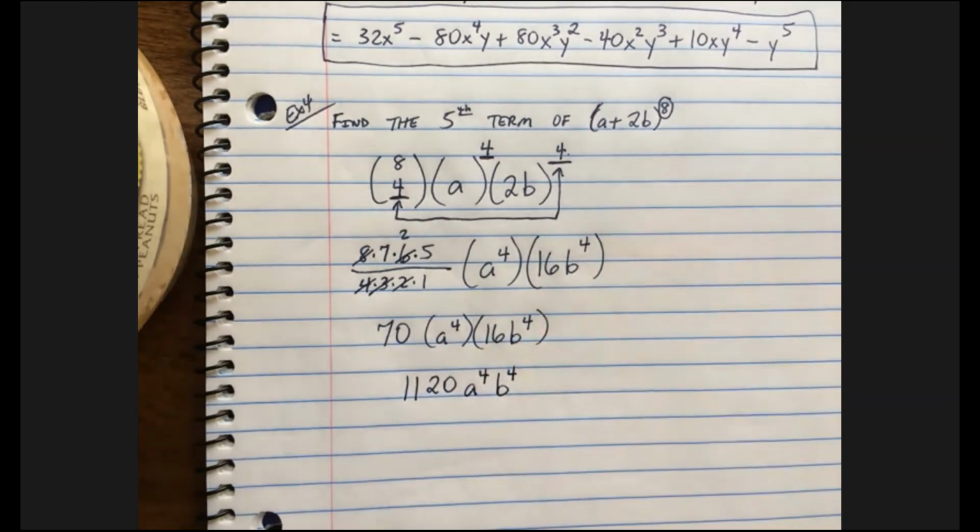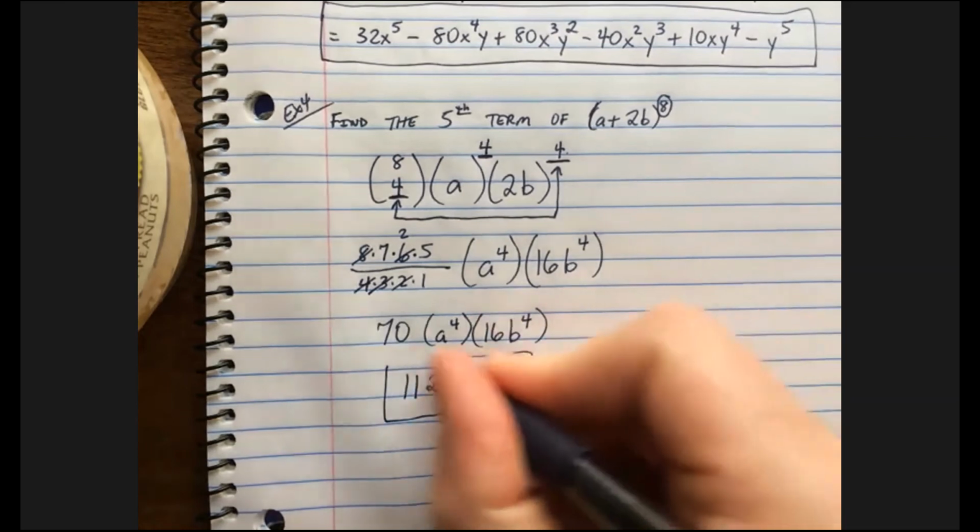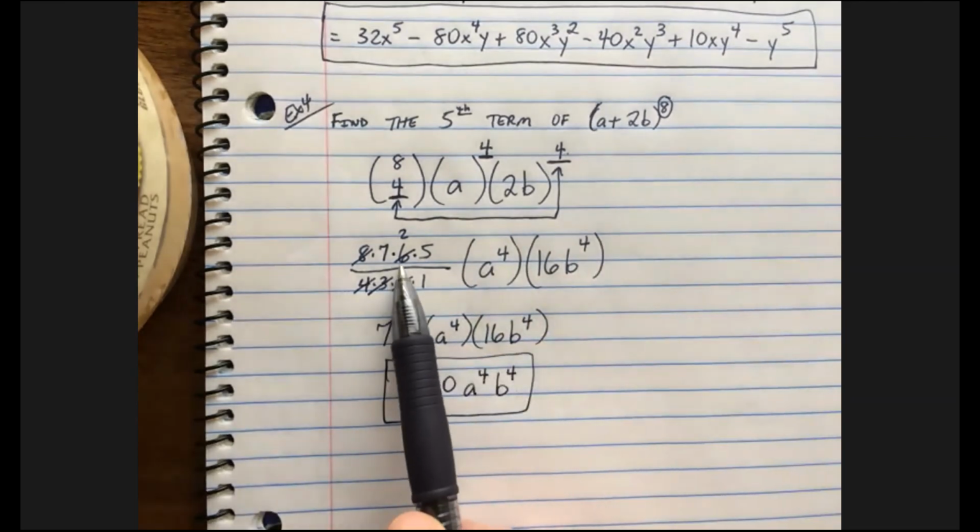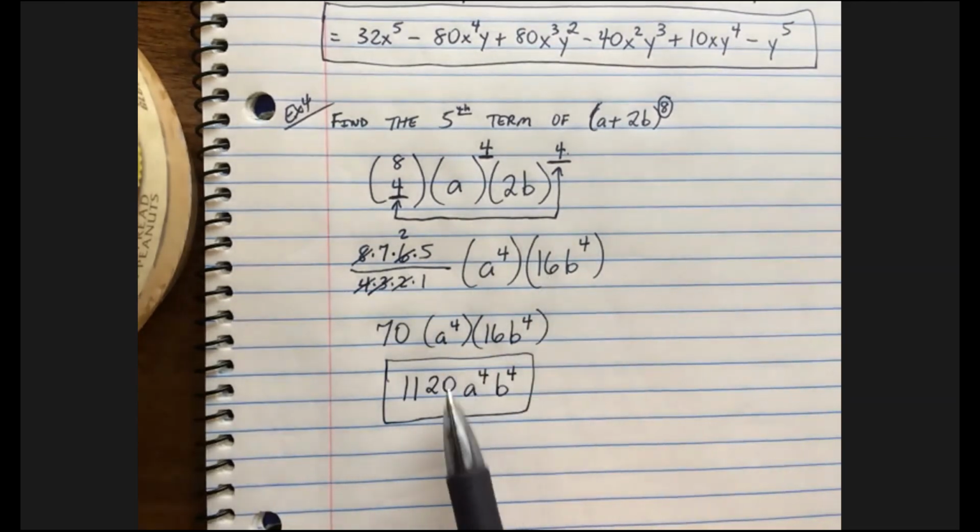And if you use a calculator here, that's fine. I'm fine with you just multiplying all these out with the 16. You don't have to do that step if you don't want to. But there's our fifth term of our a plus 2b to the 8th expansion.